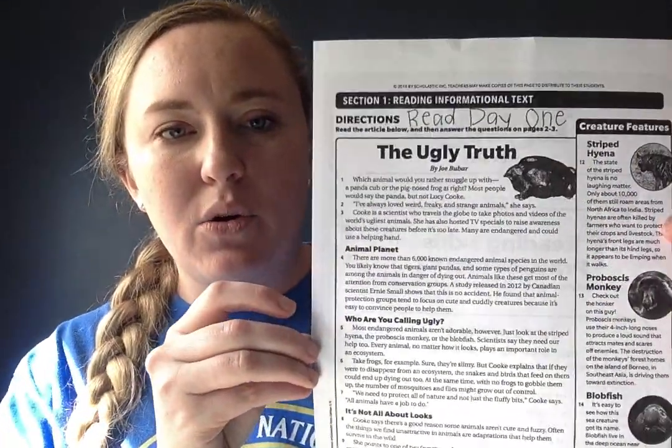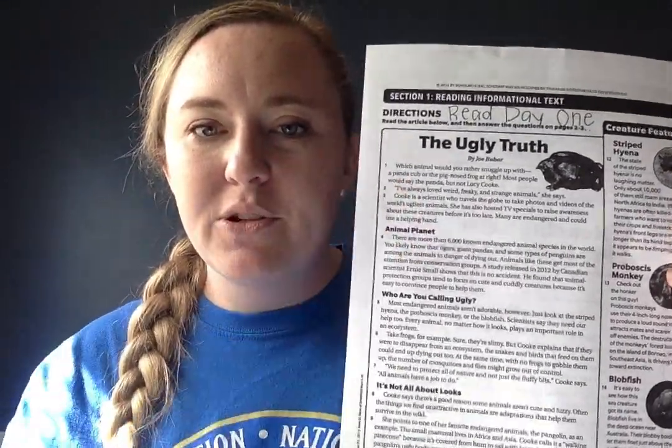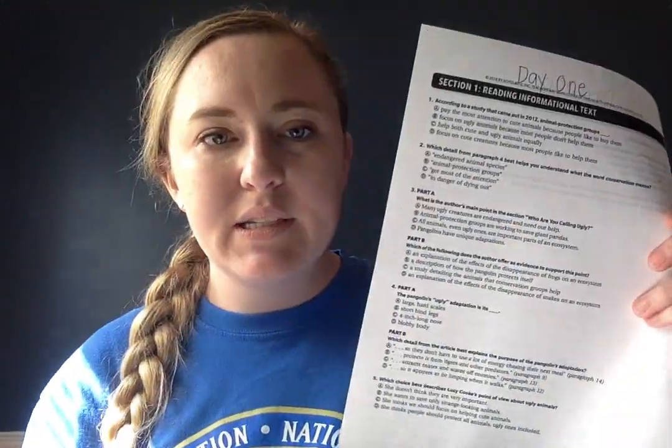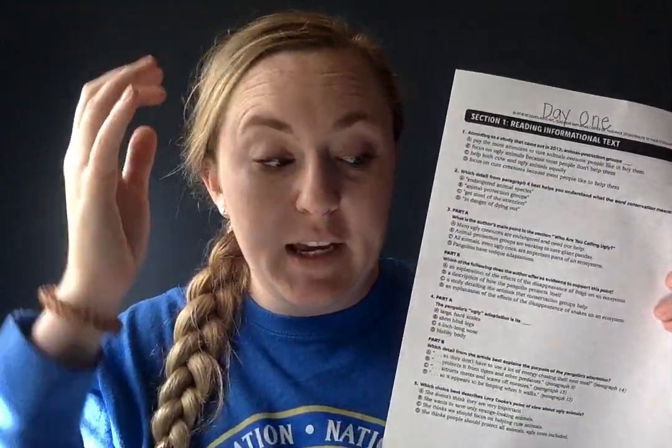Day one is today, Thursday. So you're going to be starting by reading this Scholastic article called The Ugly Truth. It's an informational text about animals. After you read this, you're going to be answering these questions. These are all multiple choice questions. If you are not sure of the answer, you need to go back to the text, just like we do in class. And if you really don't know, you can start using process of elimination. Get rid of the answers that make no sense first, and then narrow it down to find the correct answer.